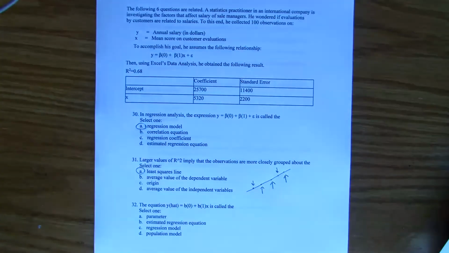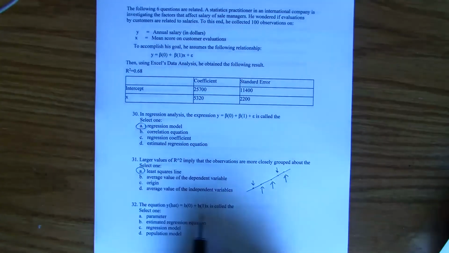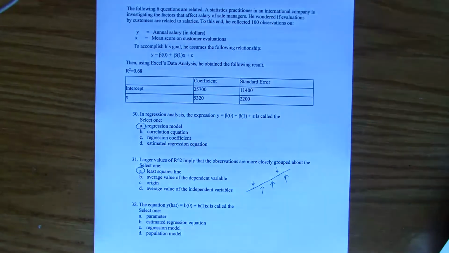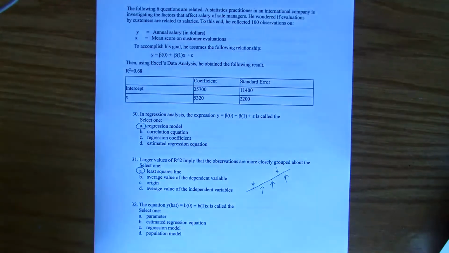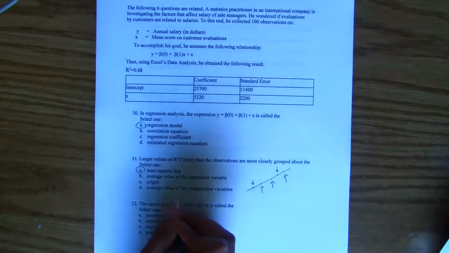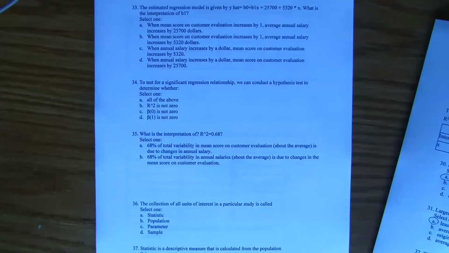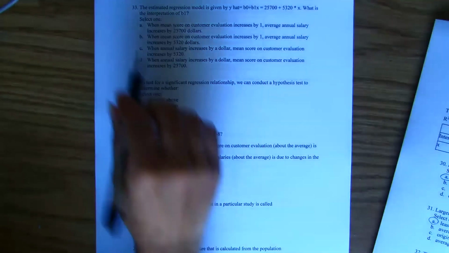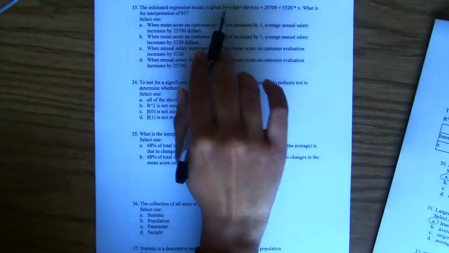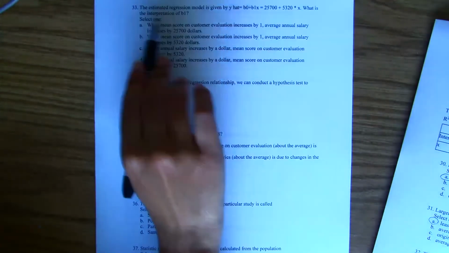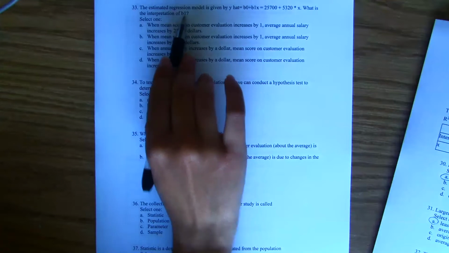32, this equation is going to be the estimated regression equation. How do you know this is the estimated regression equation? Because y hat means it's an estimate. Okay, so 33 says the estimated regression model is given by this equation. What is the interpretation of B1, meaning the slope?